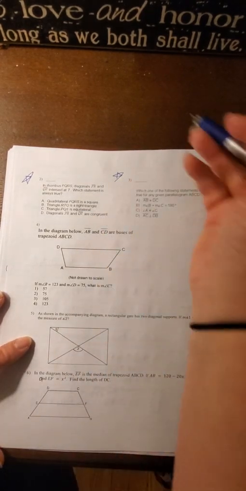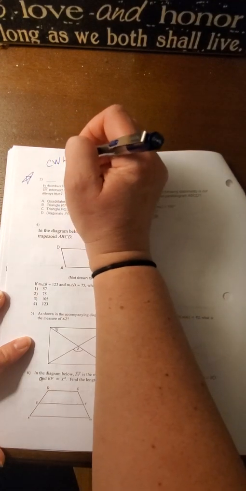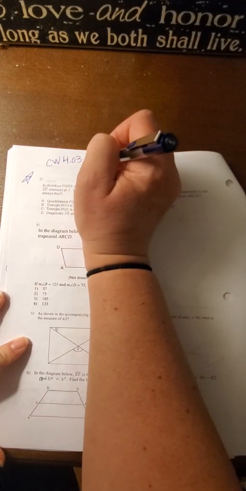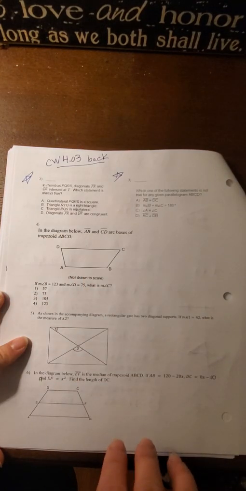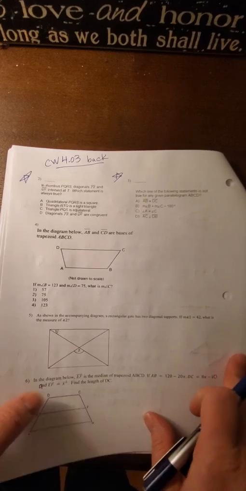So I do want you to be trying this page. This is classwork 4.03, the back. So I would like you to submit a picture of this page here completed. Most likely if you're in class, I'll be logging in at the end of the block to kind of go over this page with you. All right, see if you need any help on it.